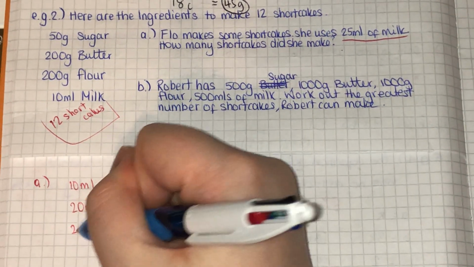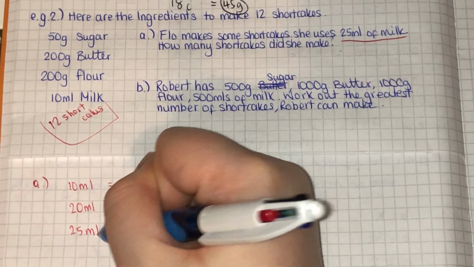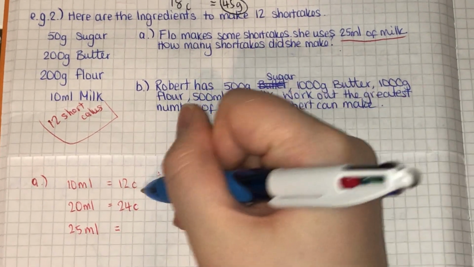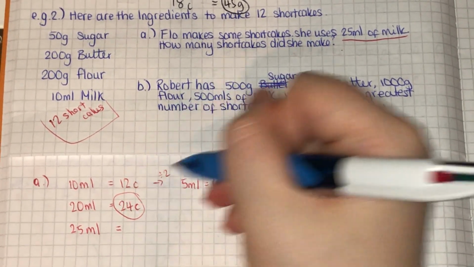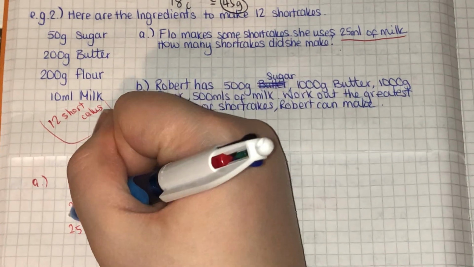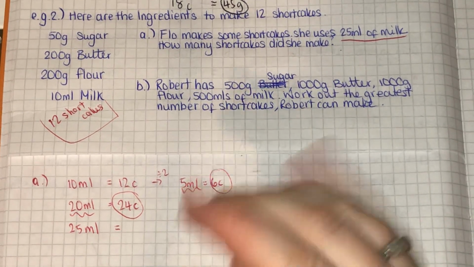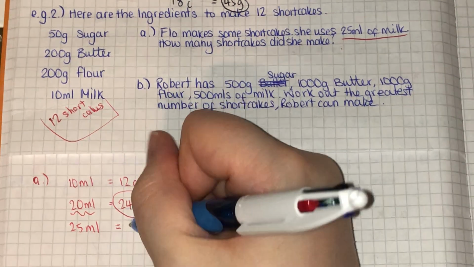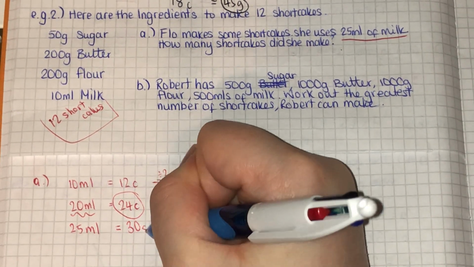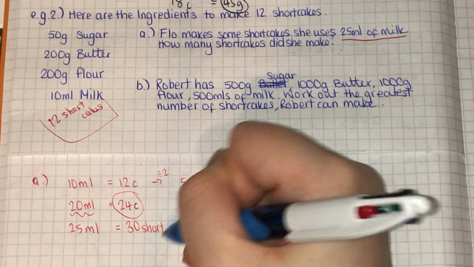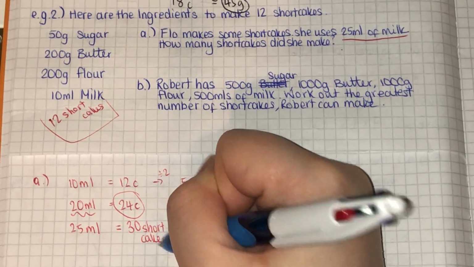So that means that 25 mils must make the 24 from here and the 6 from here, because 20 plus the 5 gives you the 25 mils that she used, which means if we add those together, she must have made 30 shortcakes.